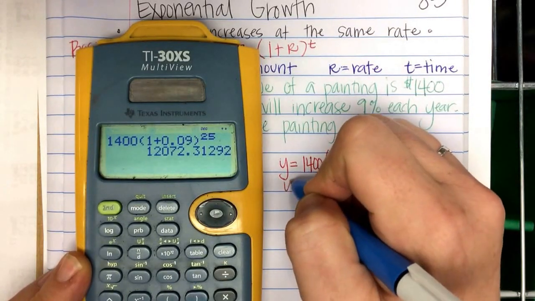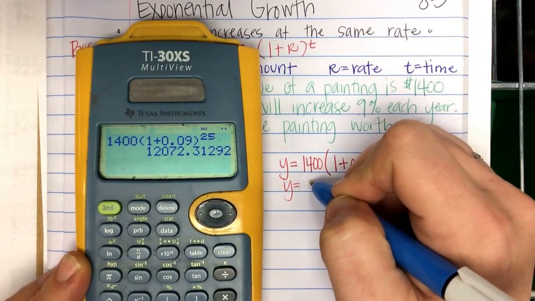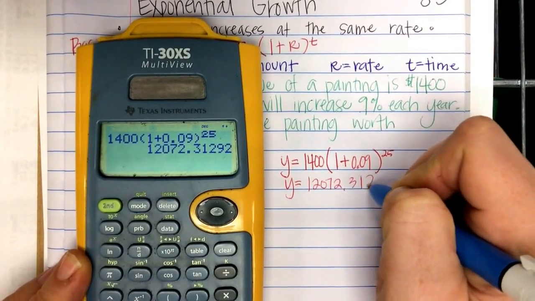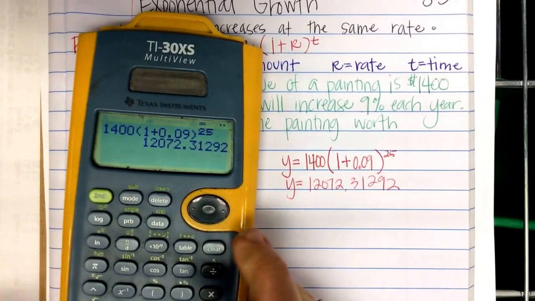And we get a solution of y equals 12072.31292. What does that mean?